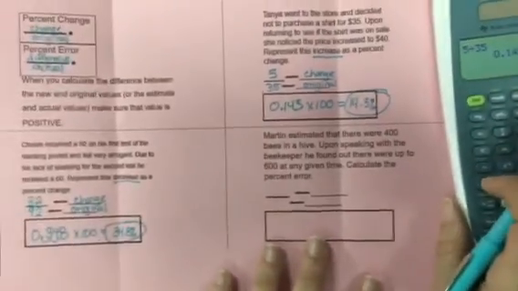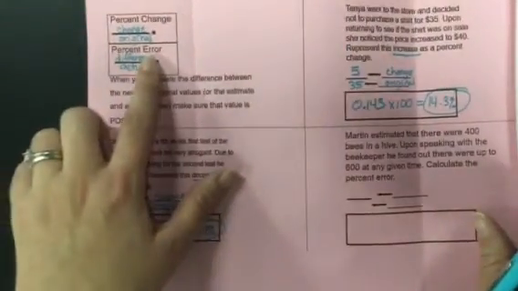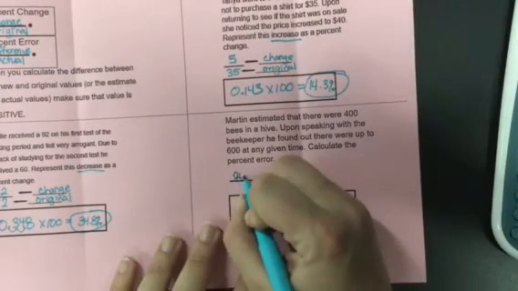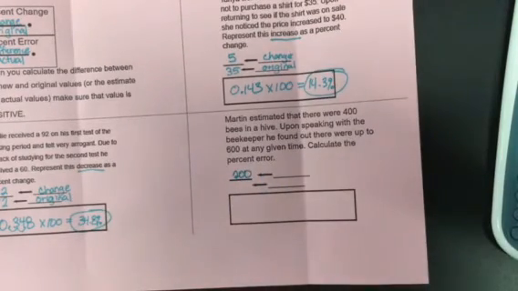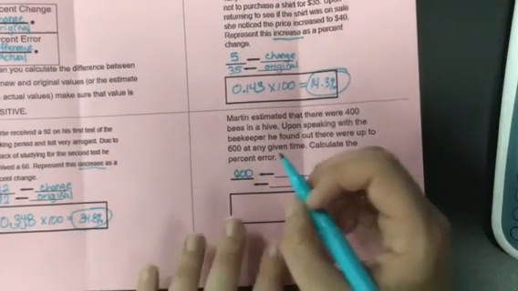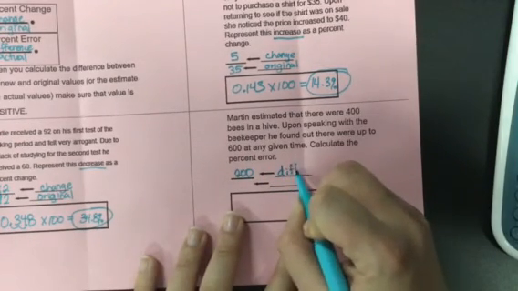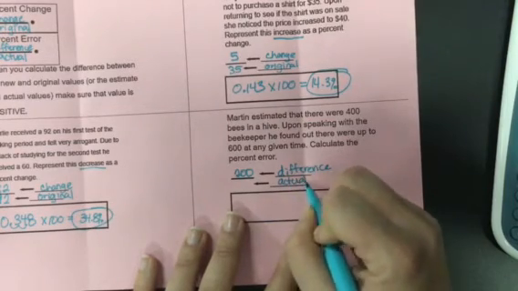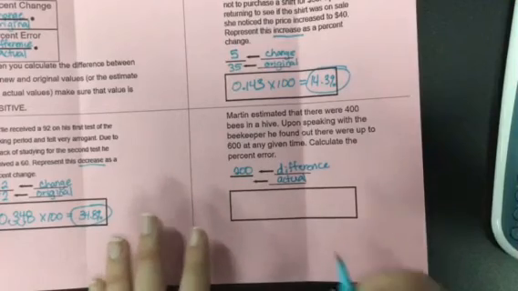So on the top, we looked over here, it says difference. So we're going to put the difference on the top. What's the difference between 400 and 600? It's a subtraction problem, just like what we did with percent change. Okay, so notice it's pretty much the same thing. The only thing that's different about this is we don't have an original or a new number. We just have an estimate and an actual. So we're going to put the actual on bottom. So difference on top, and then the actual on bottom. What's the actual number of bees? Okay.